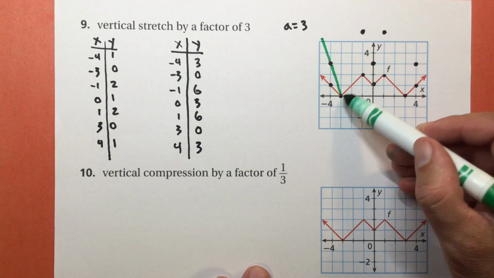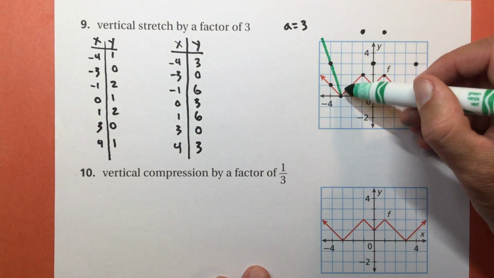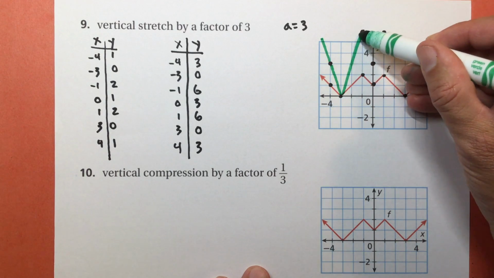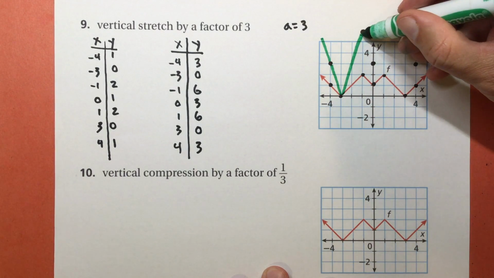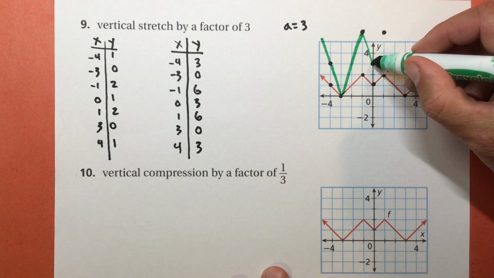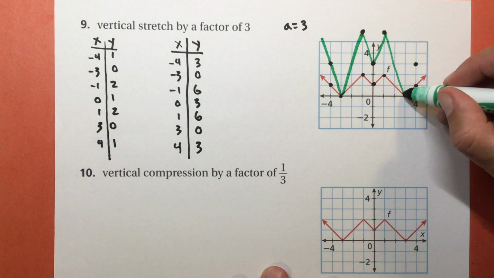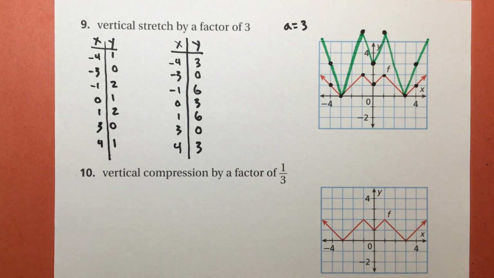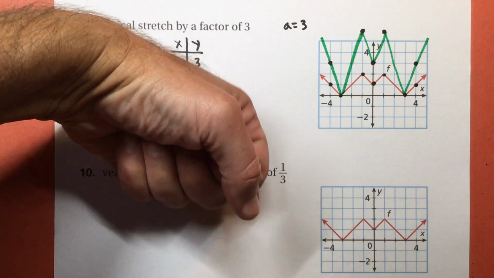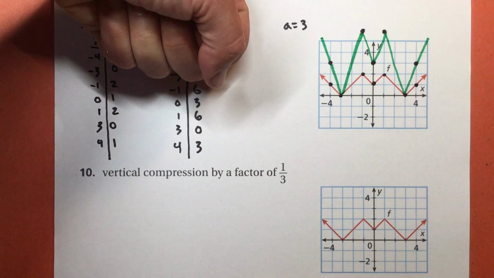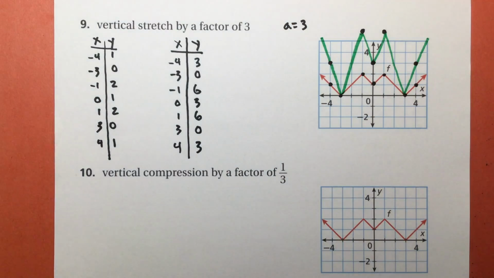This second part of the segment, which is kind of at an angle, is now going to go up this way. And if you follow the rest of it, just like that. So if you look at the red part, I grabbed every point on the red part and I stretched it up 3 times as high.